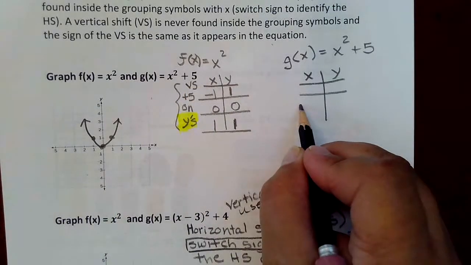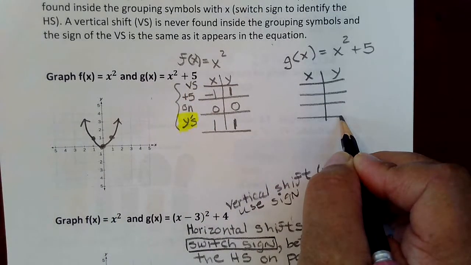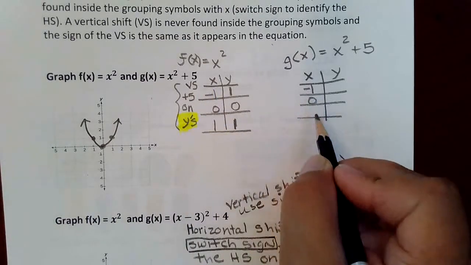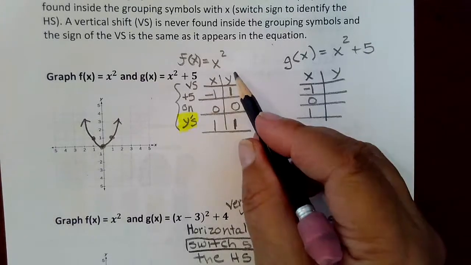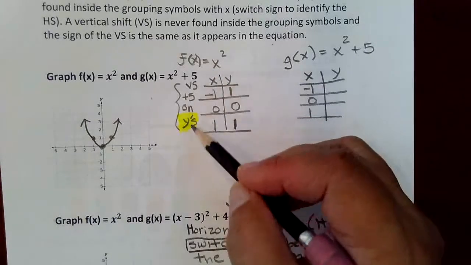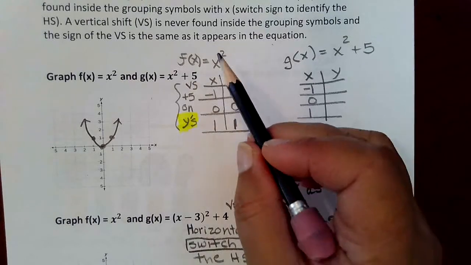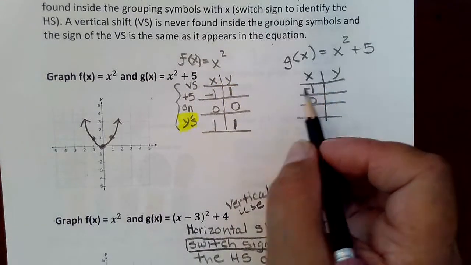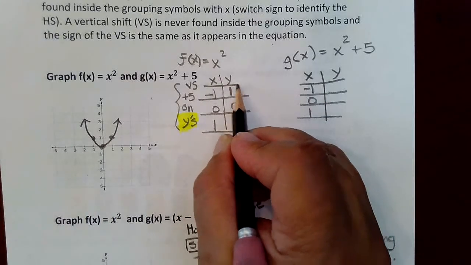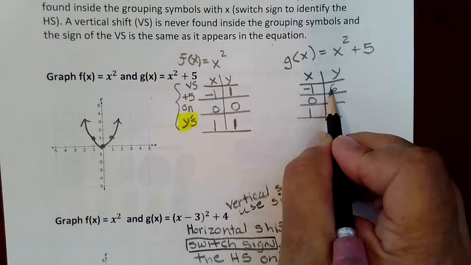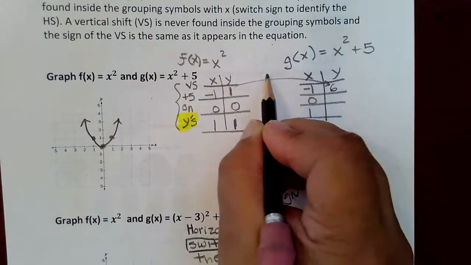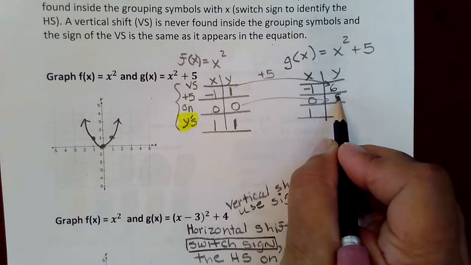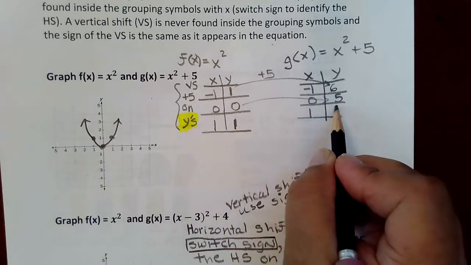So if the only thing that I'm changing is the Y's, that means take these X's and leave them as is. But the Y value, see, you're working right off of this table, which you've already created by plugging values into this function. So I'm going to add 5 to each of these. So add 5 to this, you get 6. Add 5 to this, you get 5. Add 5 to that, you get 6.